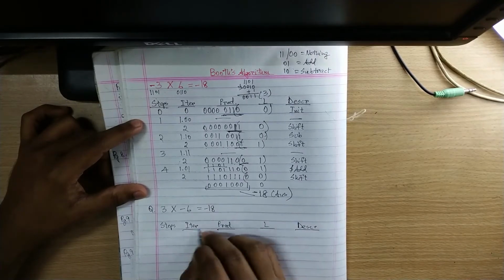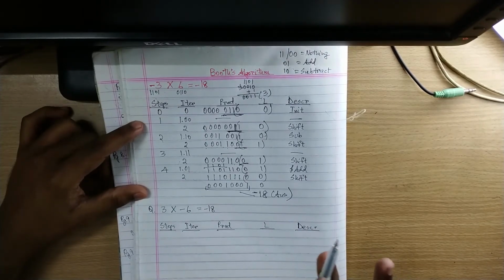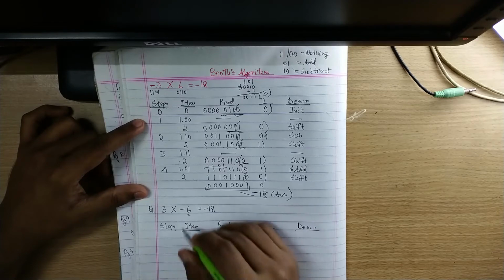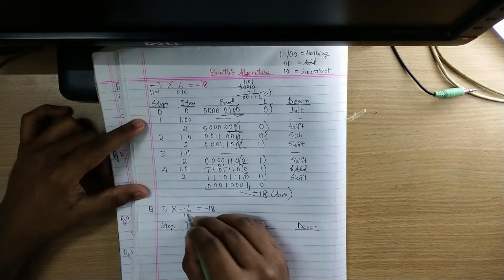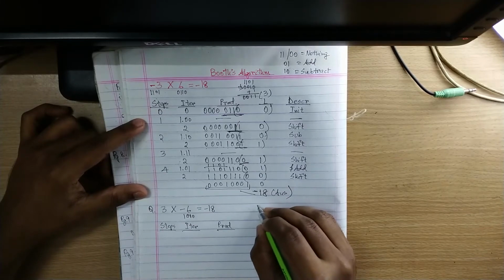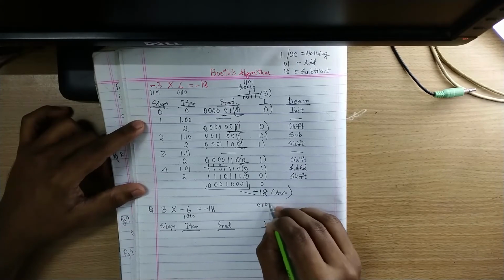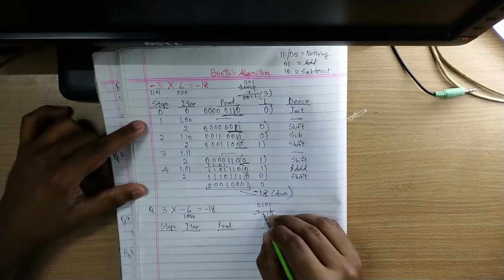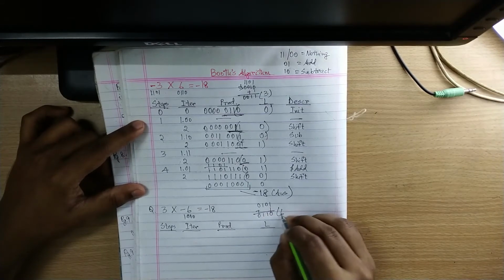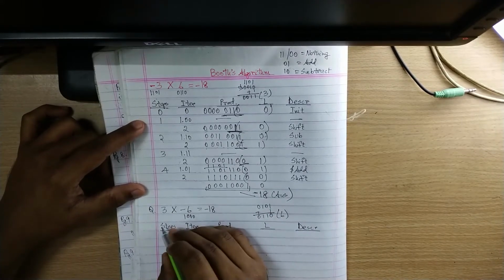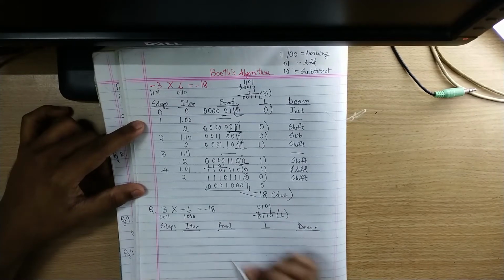Okay? Now you're going to take this value, which is minus 6. The binary value of minus 6 is 1010. If you want the positive value, you take the 2's complement: 0101 plus 1 is 0110. This is 6, and this is 3, so 3 is 0011.